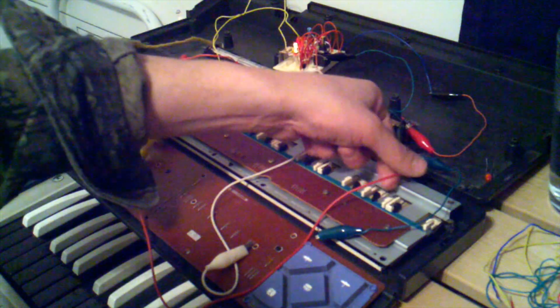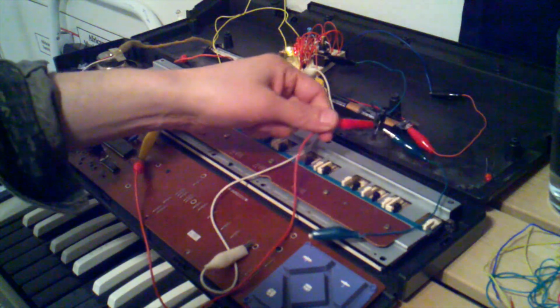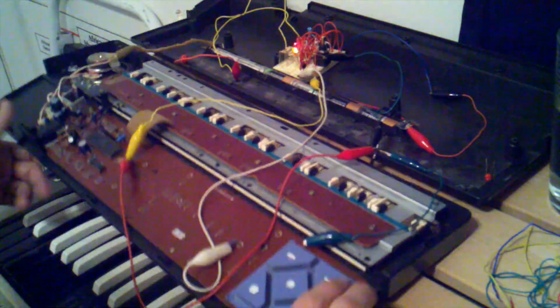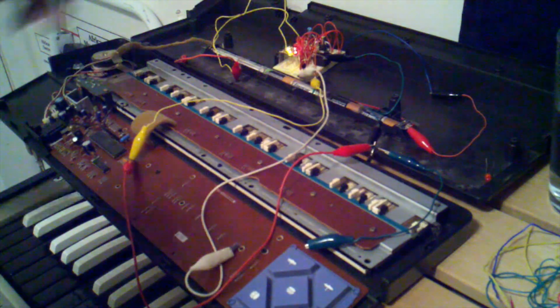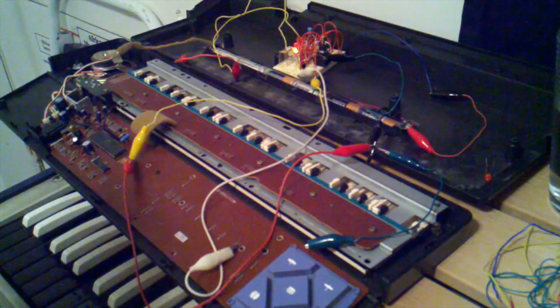I don't know if you can see here, but I have a bunch of NPN transistors. So I'm using those as switches out of the outputs of the 4017 IC counter to drive the drum beats.